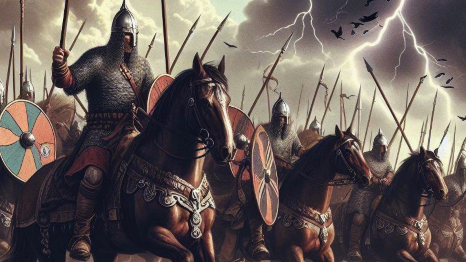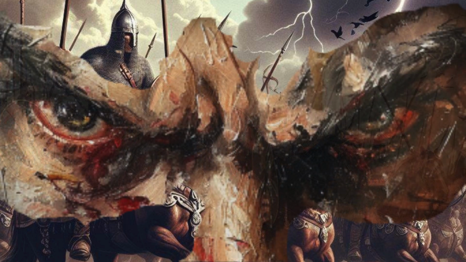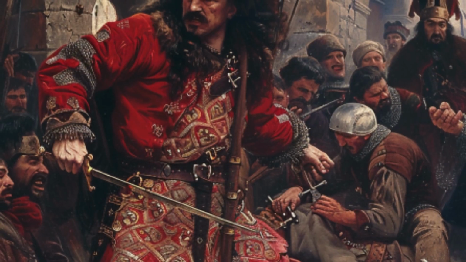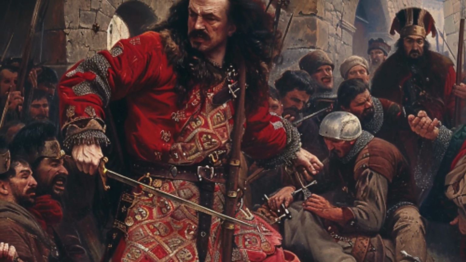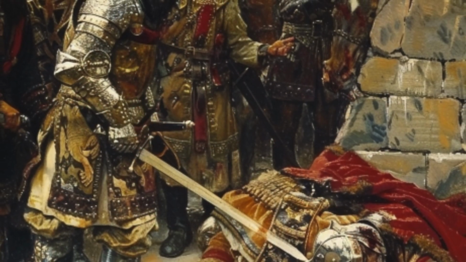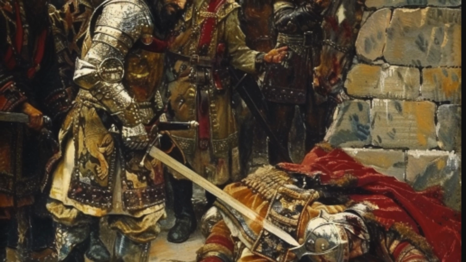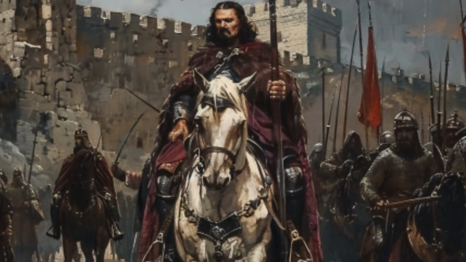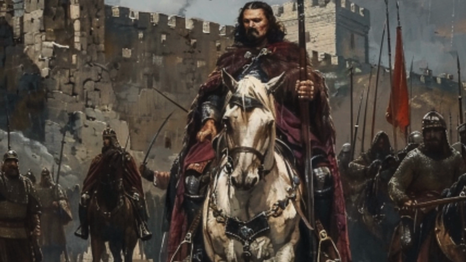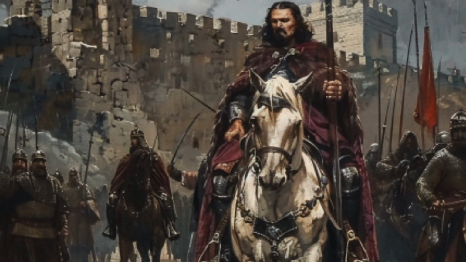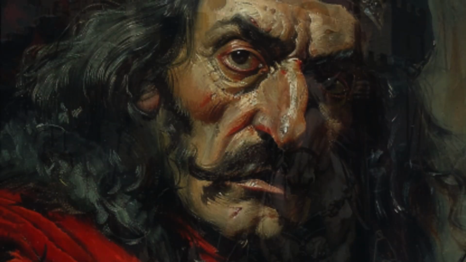But it was his military campaigns that etched Vlad's name into history. Employing brutal tactics, most notably the impaling of enemies, he instilled fear among adversaries and subjects alike. The horror of impalement became Vlad's trademark, earning him a fearsome reputation. Yet, amidst the brutality, Vlad's rule brought a semblance of order to Wallachia.